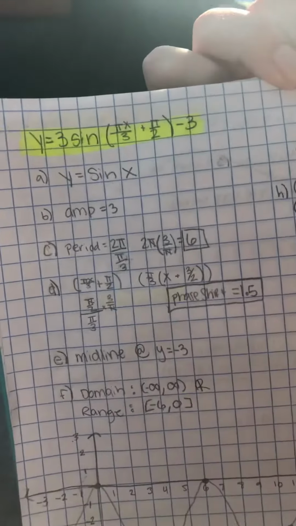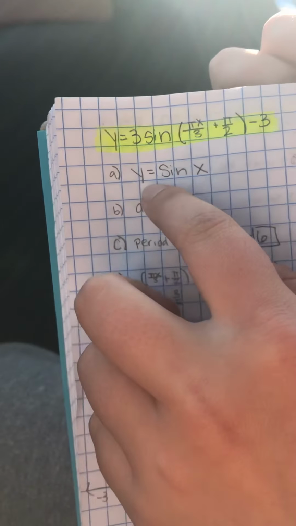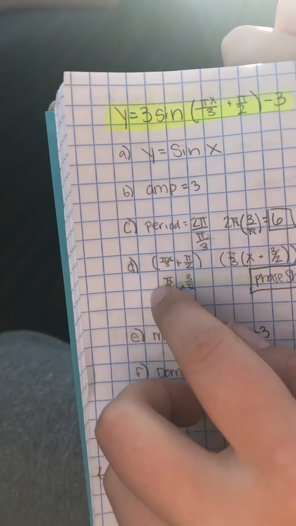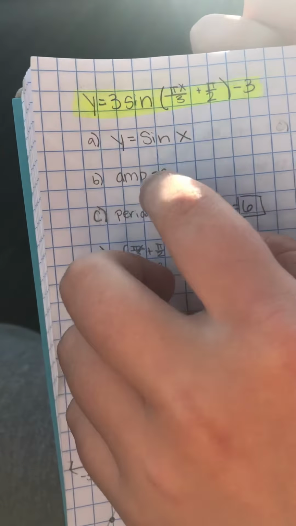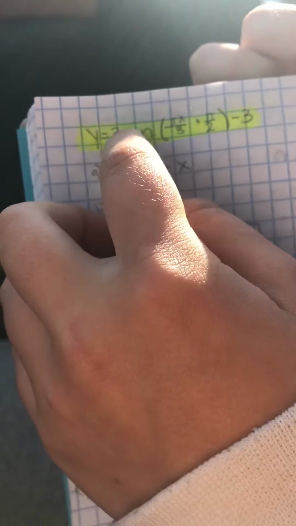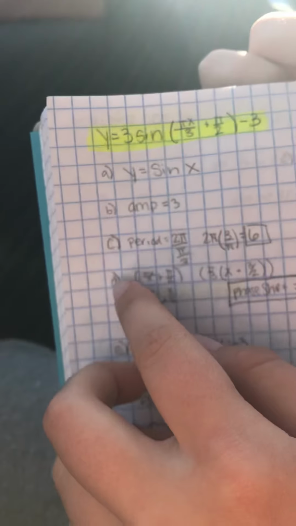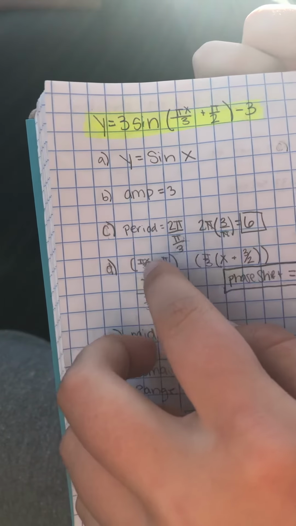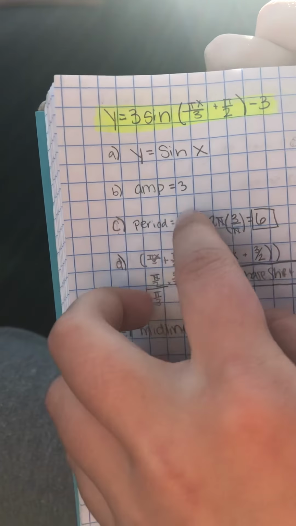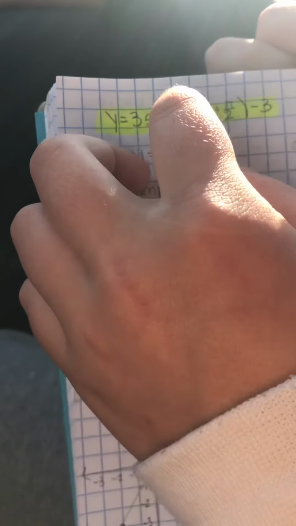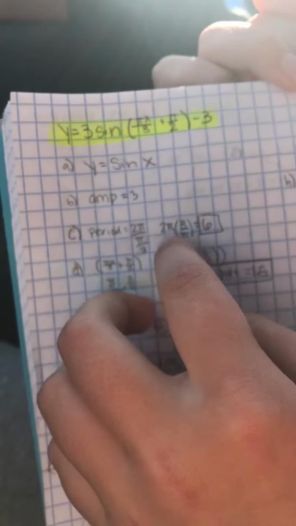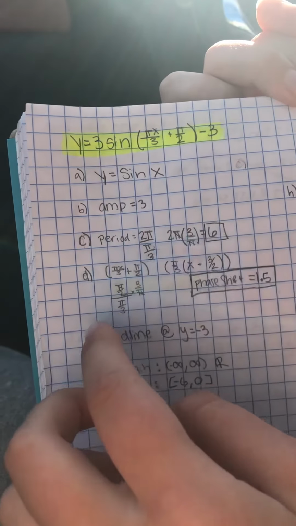I chose this equation, the sin one, and for the parent function, I got that y equals sin x. Then for the amplitude, I got it to be 3 because the amplitude is this number, which is before the sin. And then for the period, I got it to be 6 by taking 2 pi and dividing it by the pi over 3, and then multiplying it by the reciprocal, and I got 6.